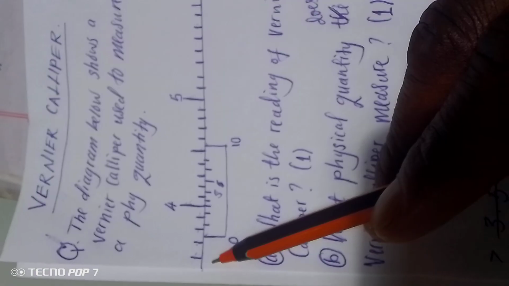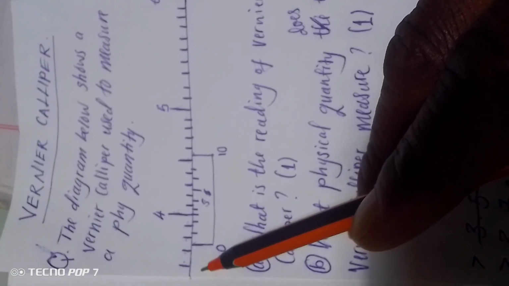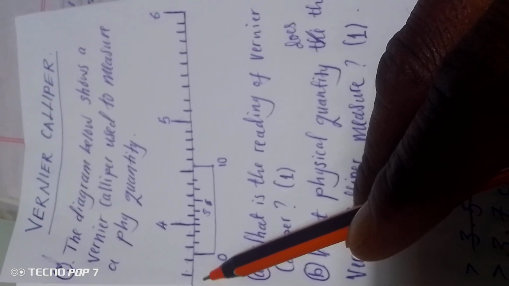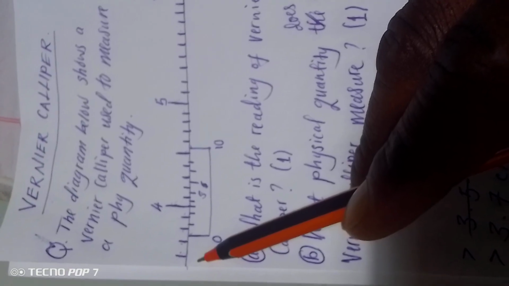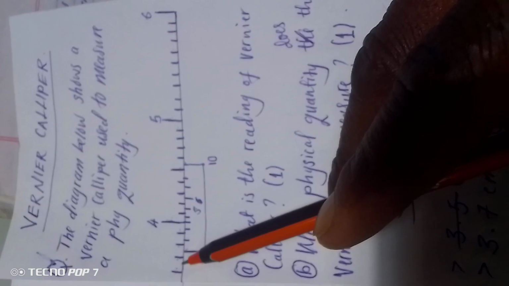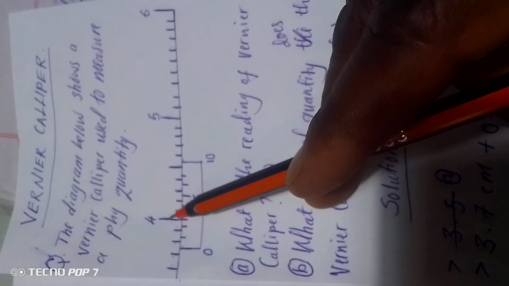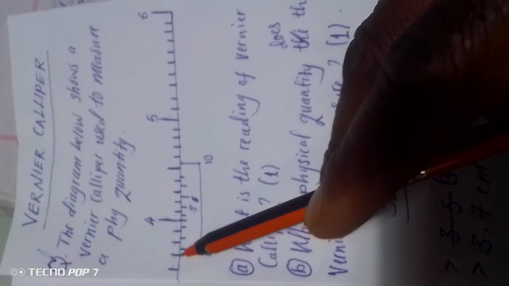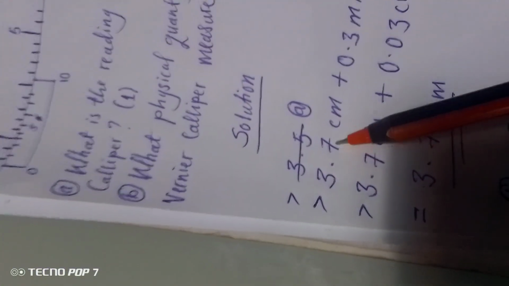The law of the vernier caliper says read the main scale before the 0 mark of the vernier scale. So here it's 3.7. Why 3.7? 3.6, 3.7, 3.8, 3.9, 4. So this is 3.7 centimeters on top. Here we write 3.7 centimeters plus.